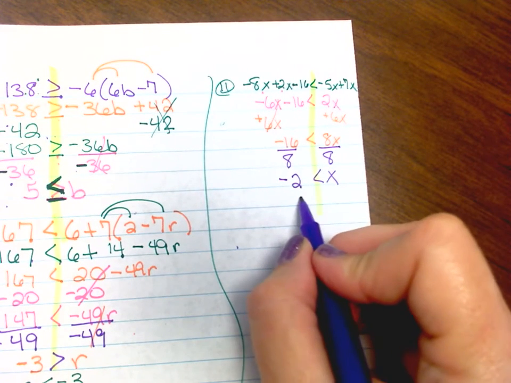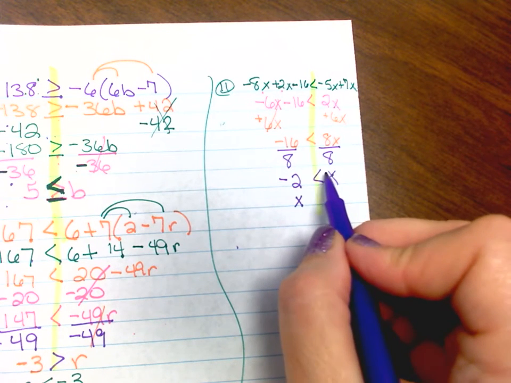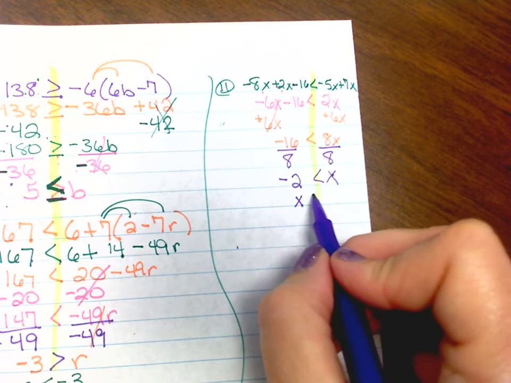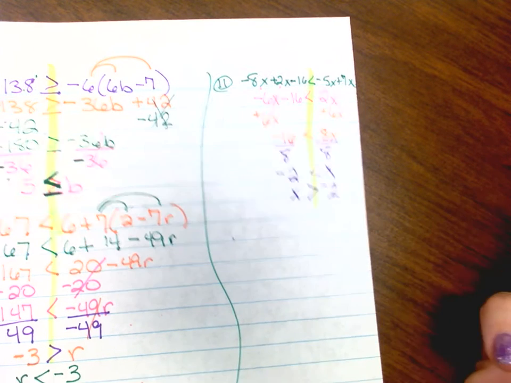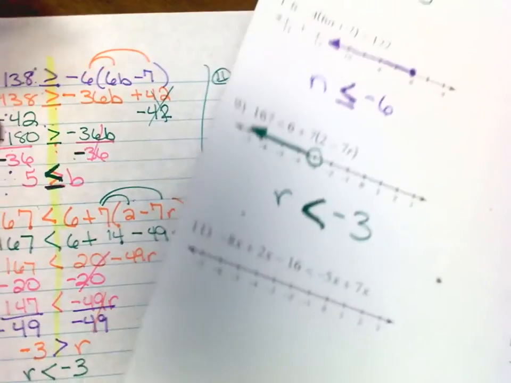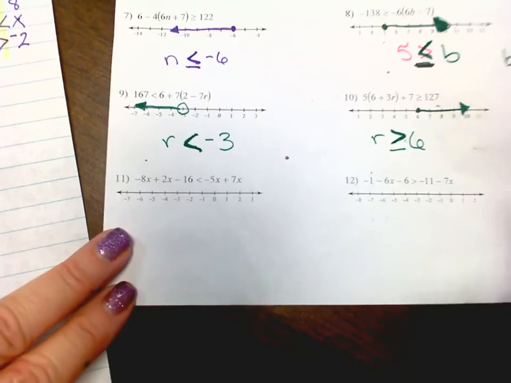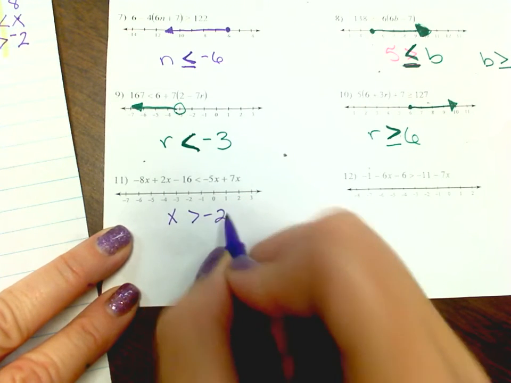Okay, we want the variable on the left-hand side, so I'm going to flip everything. It reads x is greater than negative 2. So we go to graph it. It's x is greater than negative 2.